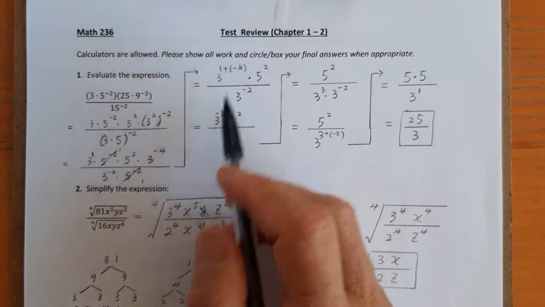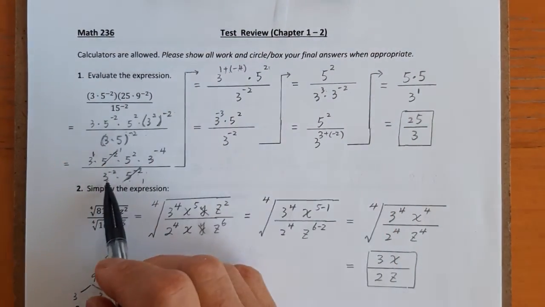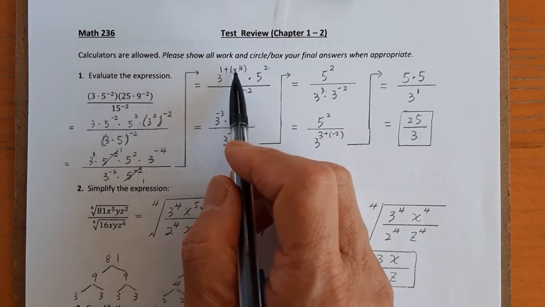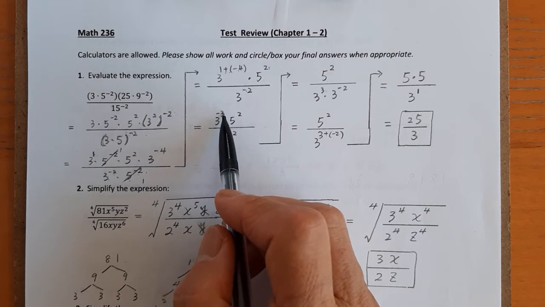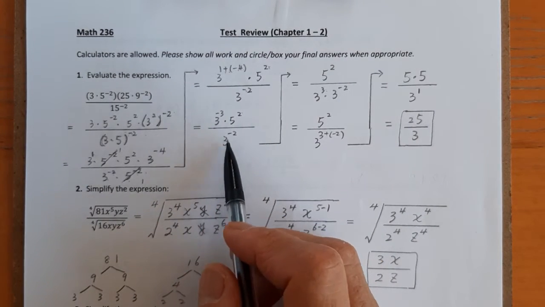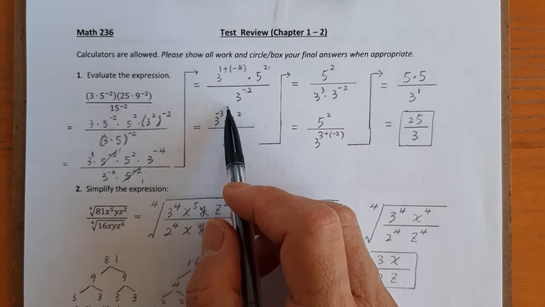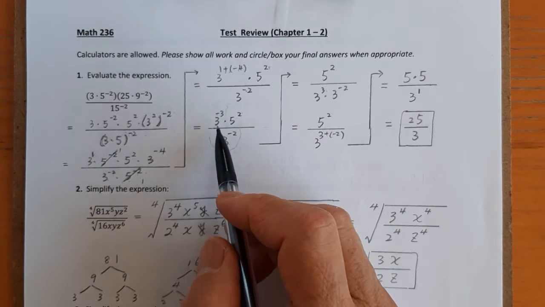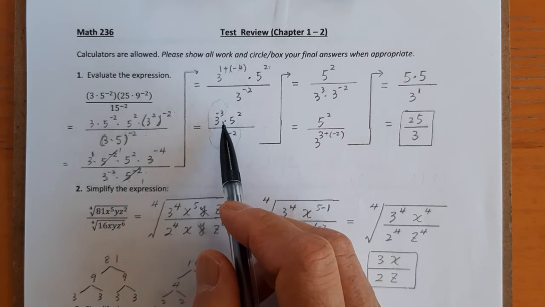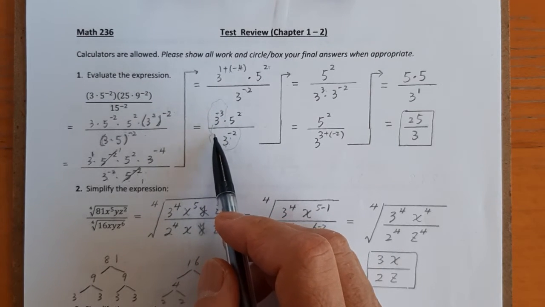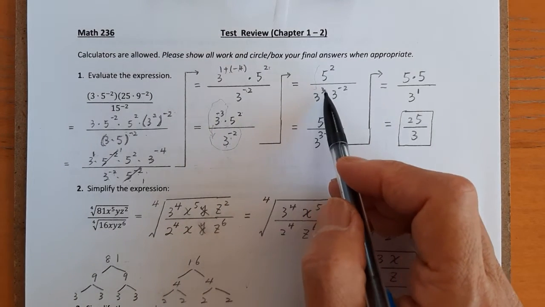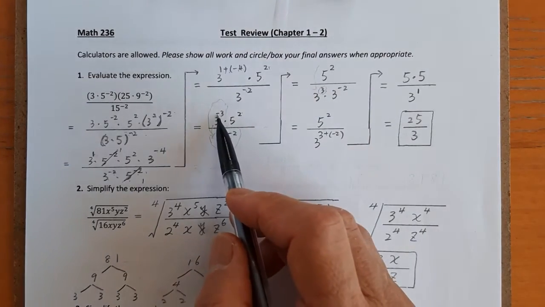So 1 add negative 4 and copy done, 5 squared, and copy 3 to the power negative 2 done. Then add together, 1 add negative 4 gets 3 to the power negative 3, 5 squared over 3 to the power negative 2, copy done. And then this one, you can do direct subtraction, or I use the negative exponent rule. Bring 3 to the power negative 3 down, and change negative 3 to positive 3.